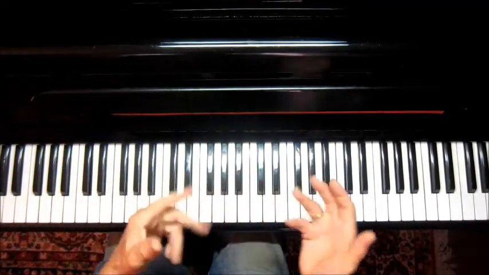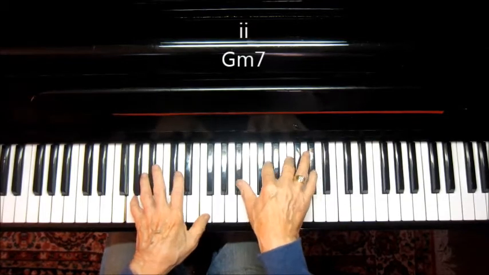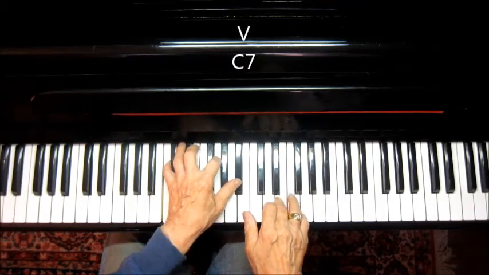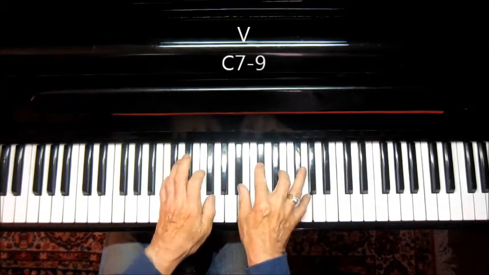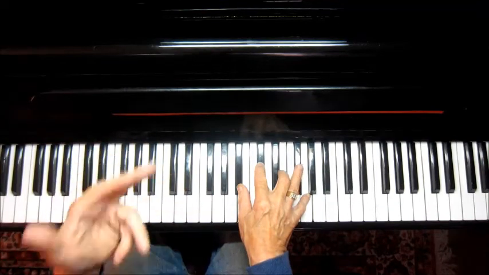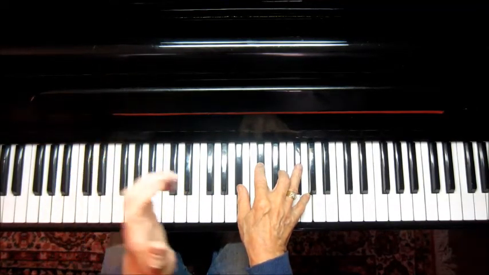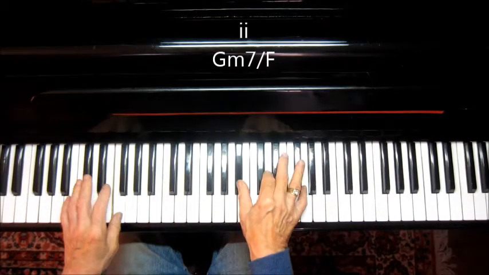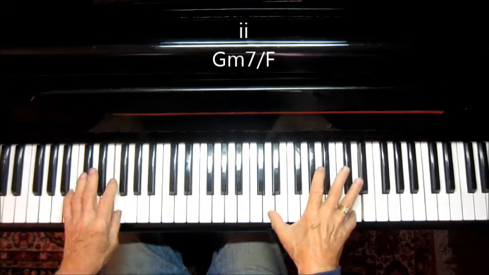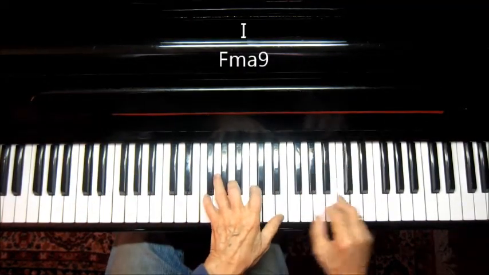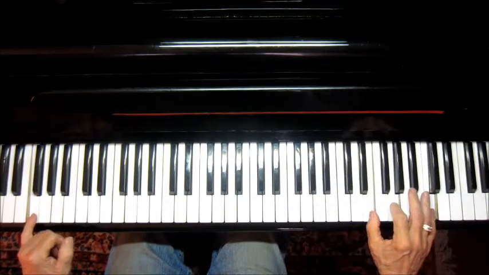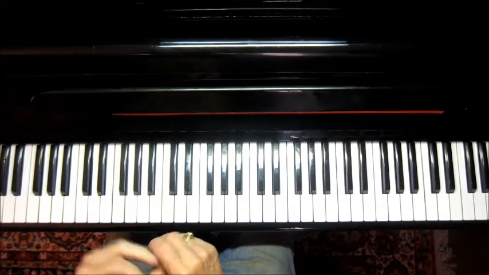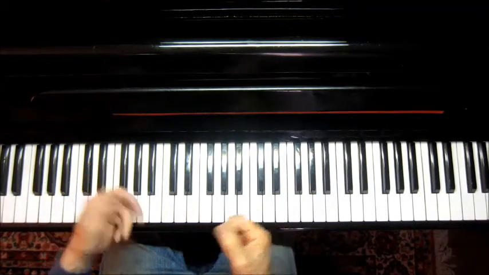And now this nice little walk up, keeping the same melody. And remember that little tie-in that I mentioned between the second verse and the bridge, puts it in here. Oh, that's much better.